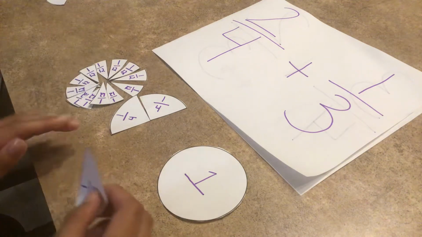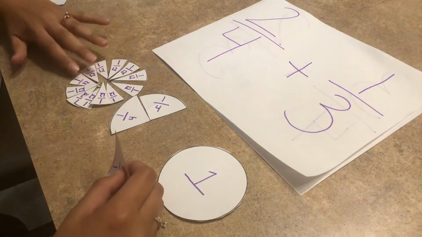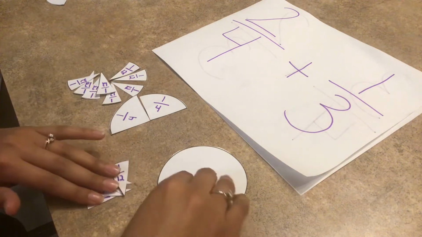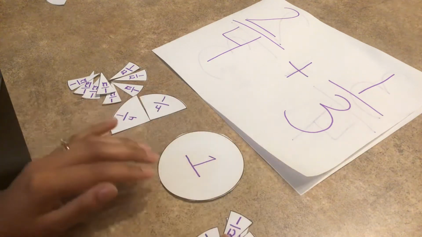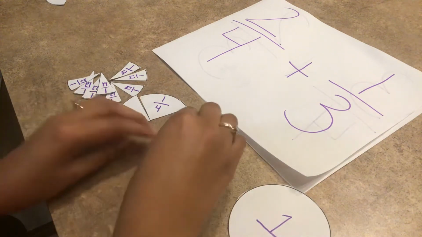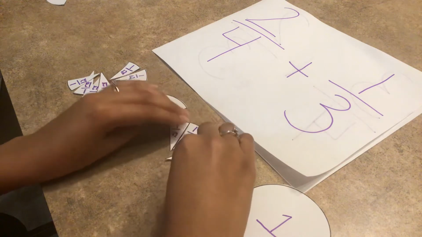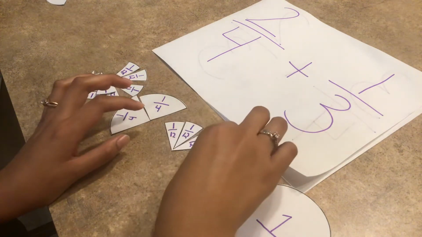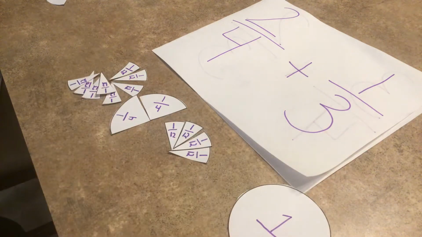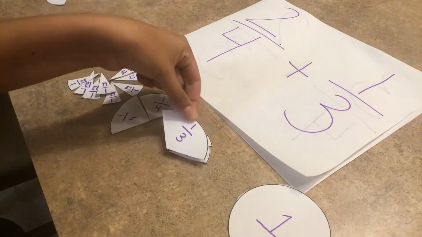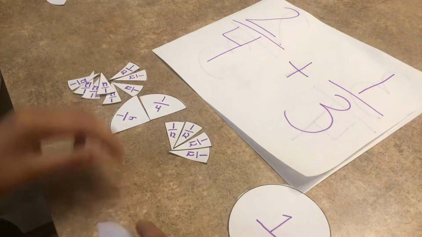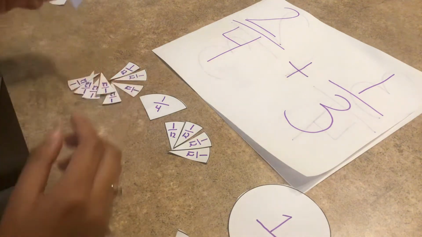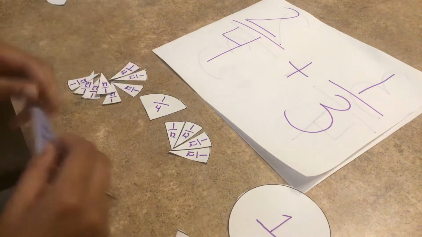So 4/12 seems equivalent to a third, 1/3. So if I were to put this on top of that, it'd make the same. It's equivalent. Now 1/4 is equivalent to 3/12.